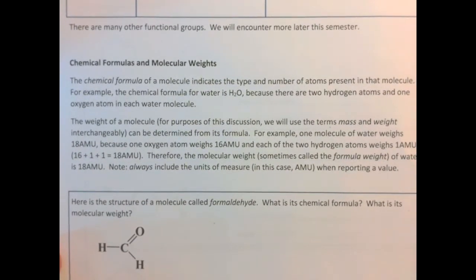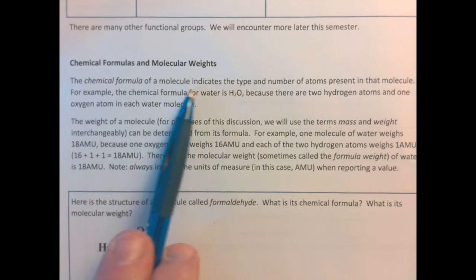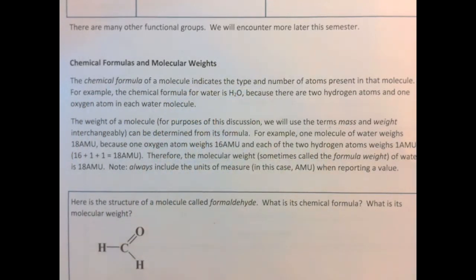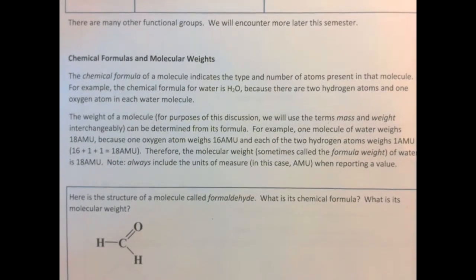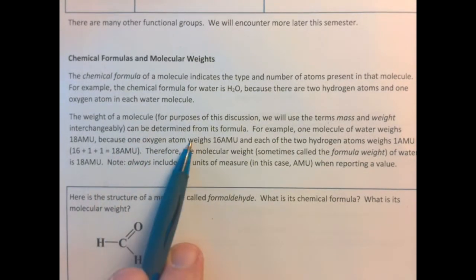Chemical formulas and molecular weights. We've got to know how to do some basic chemistry here, how to refer to molecules, how to know how much they weigh, some good basic chemistry skills that we're going to do right now. So first of all, a chemical formula tells you which atoms are present in a particular molecule. And it also tells you how many of each atom are present. It's almost like the recipe for a particular molecule. I've given you one example here.